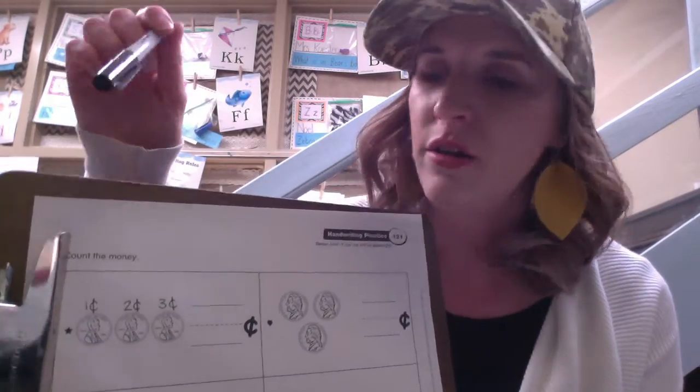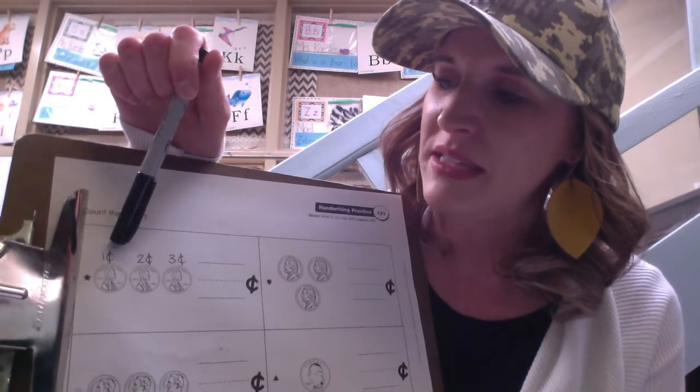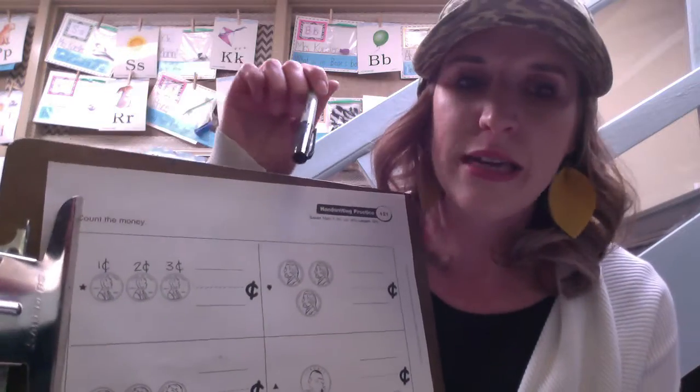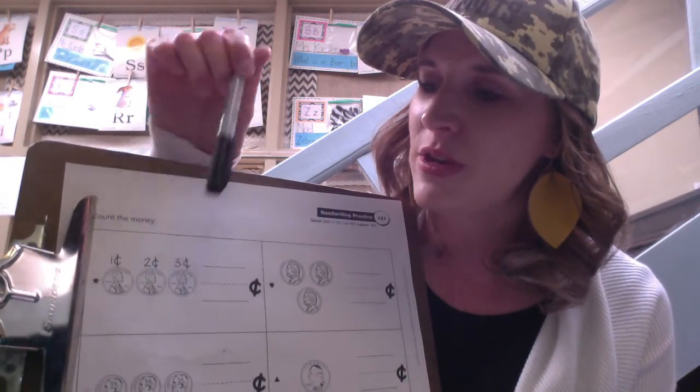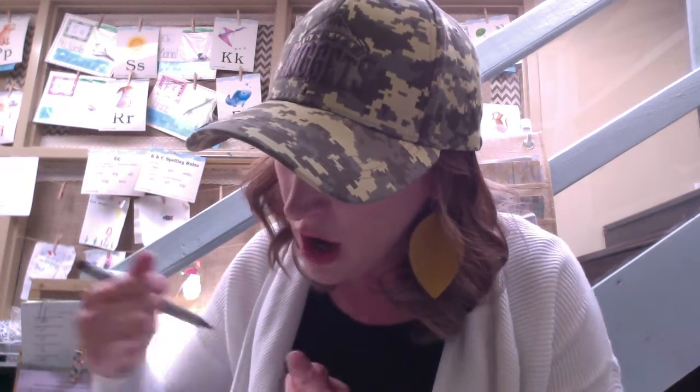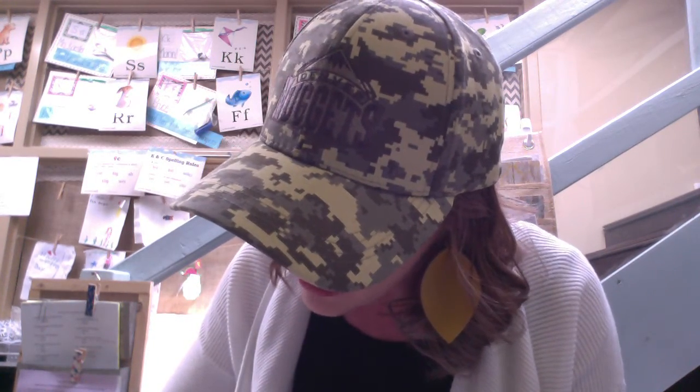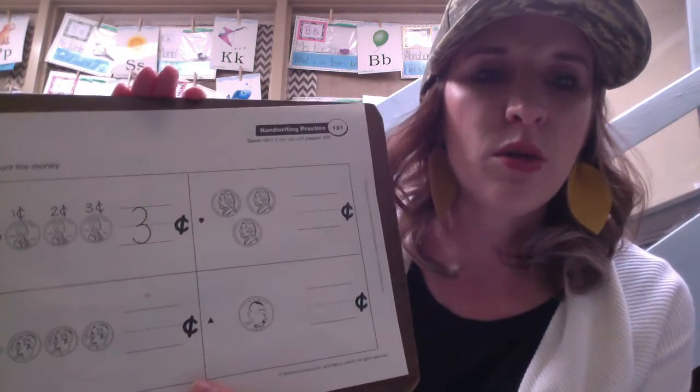So see, look here on our pennies. 1 cent, 2 cents, 3 cents. We're not going to say 1 cent, 1 cent, 1 cent. I want you to count forward. Okay, so 1 cent, 2 cents, 3 cents. 3 cents altogether. I'm going to write a 3 on the line. They already have a giant cent sign there for us. So we don't need to worry about doing that.